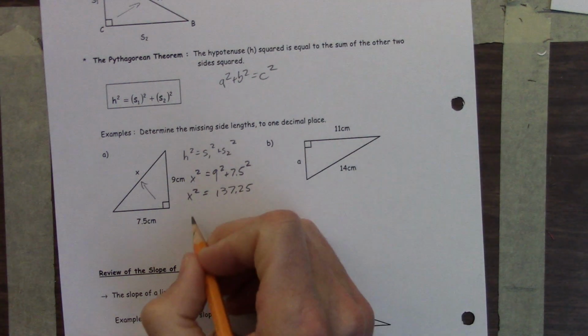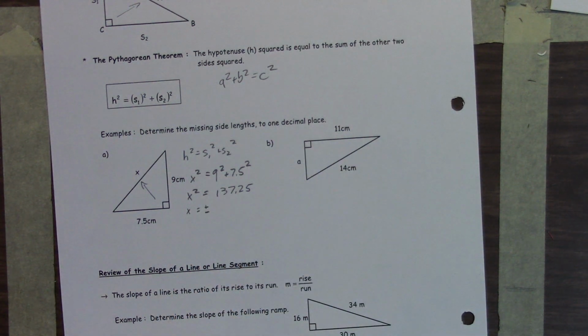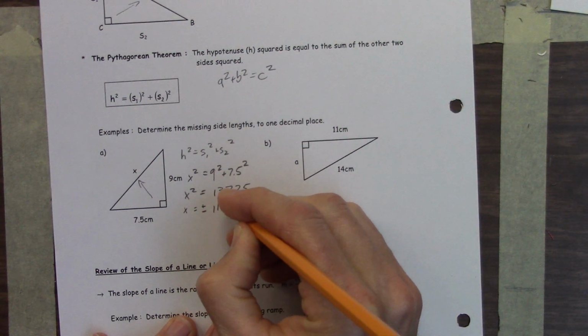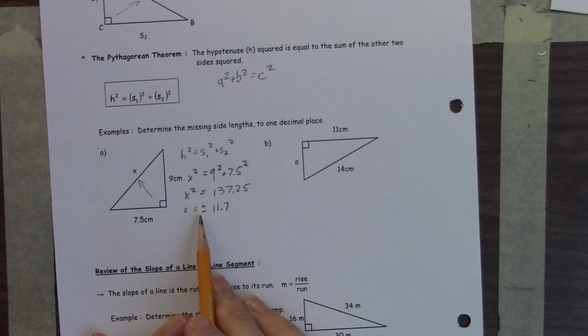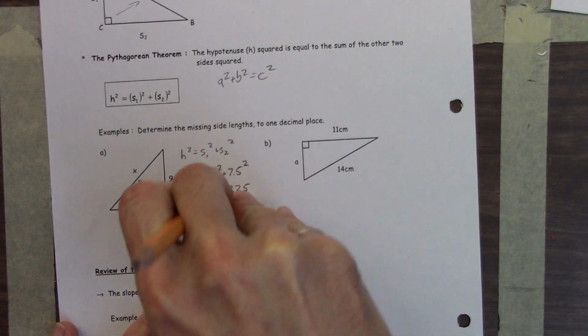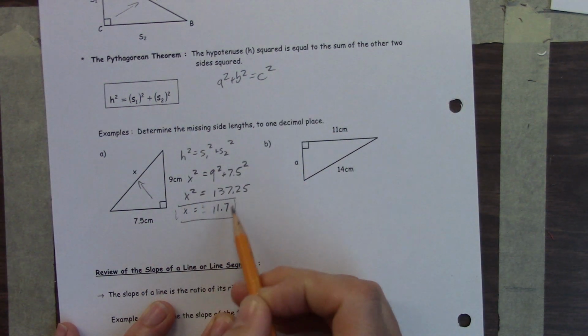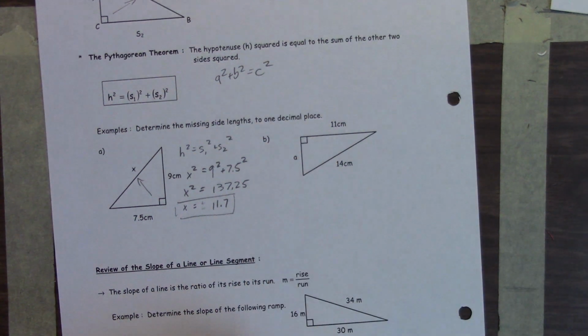Okay, so now we need to take the square root of that. It would give us plus or minus 11.7. We're not going to deal with the minus in trigonometry. You can't have a negative side, so we're not going to worry about that plus or minus. We're going to just deal with the positive values for this unit. So x is 11.7, and that is to 1 decimal place.